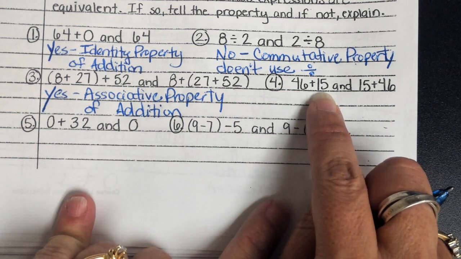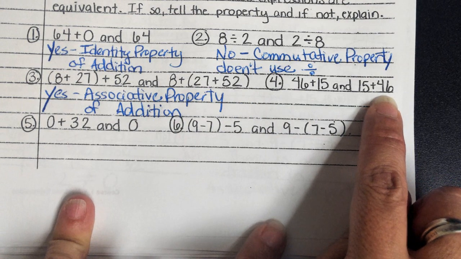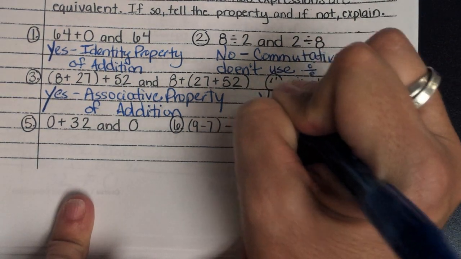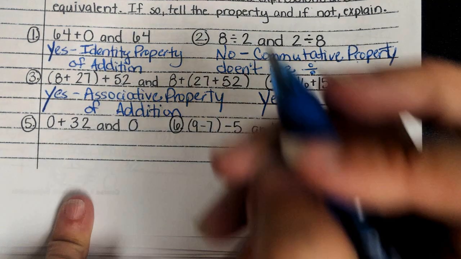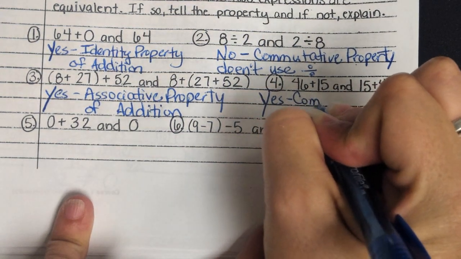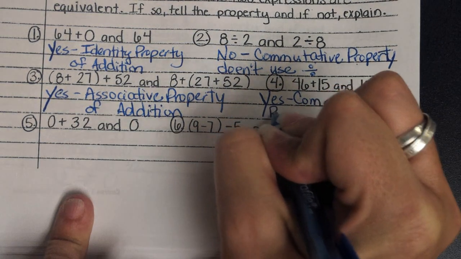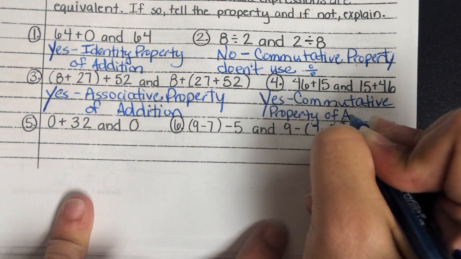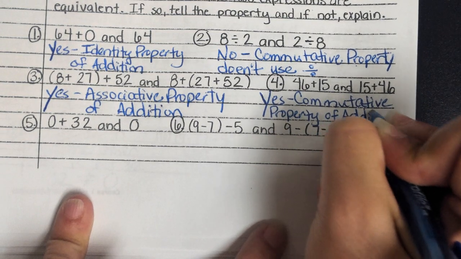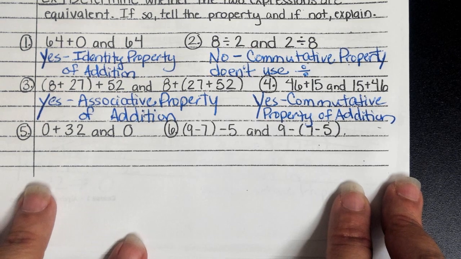Number 4, 46 plus 15 and 15 plus 46. Yes, because of identity. No. Which one can we just flip around? Commutative. Commutative, yes. Commutative property of addition. Until it's the end of the day. Commutative property of addition.